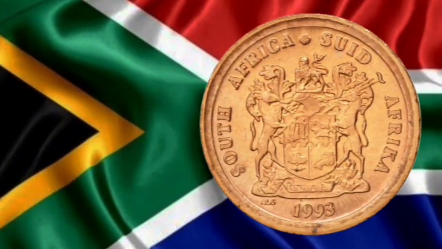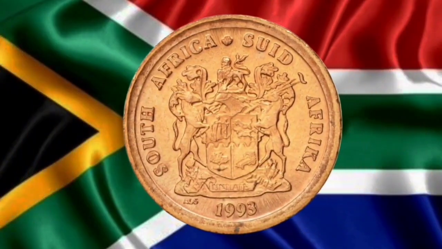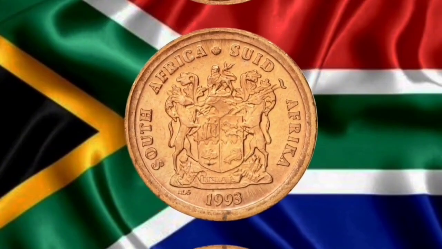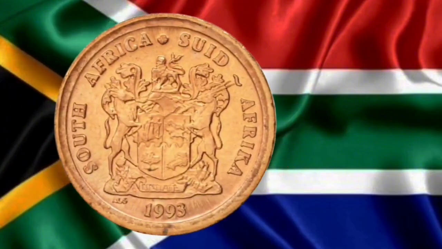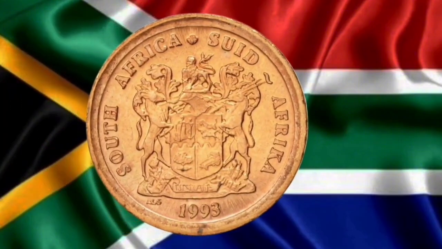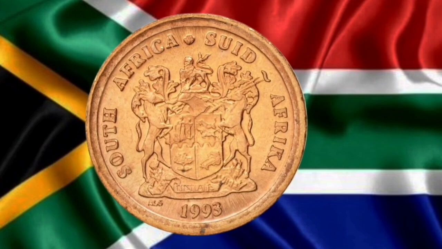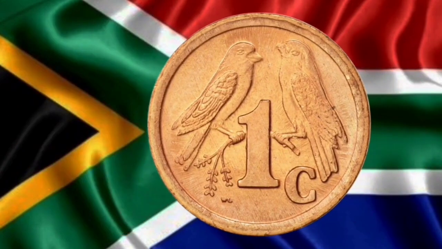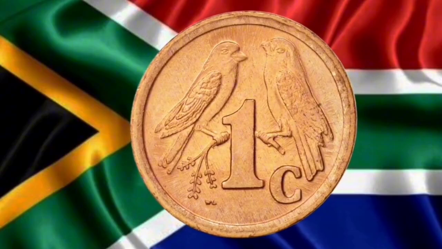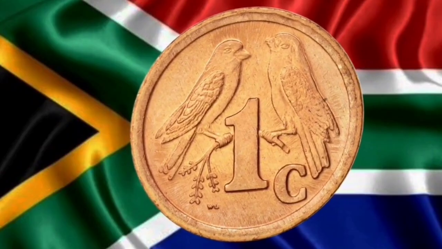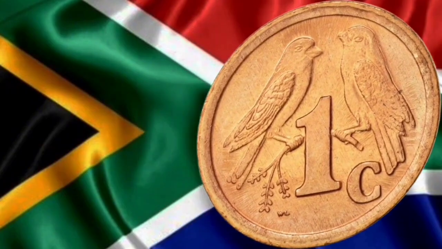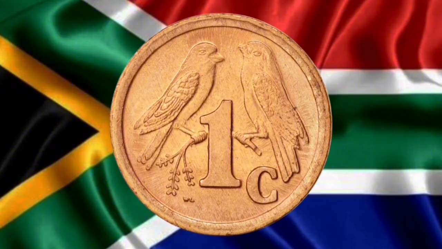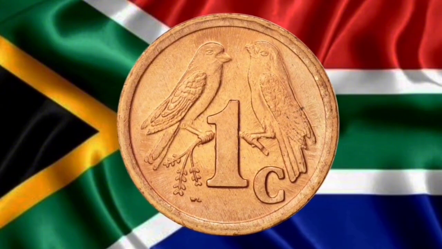The 1-cent coin of 1993 was part of South Africa's second decimal series. These coins were issued by the South African Reserve Bank and struck at the South African Mint. Although small in denomination, they are part of the country's currency evolution and hold a unique place in the hearts of collectors. This coin was minted in the post-apartheid era, a critical time in South African history. The year 1993 marked a transitional period leading up to South Africa's first democratic elections in 1994. Any coin from this era has added historical significance because it represents the change the nation was undergoing.